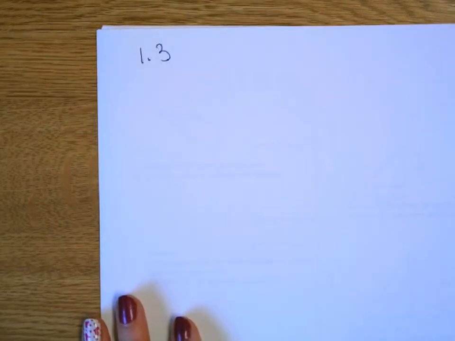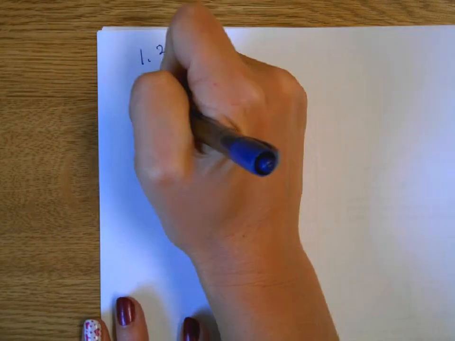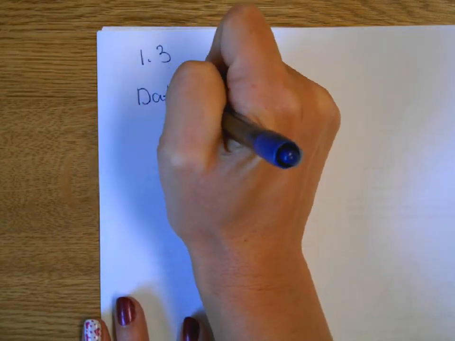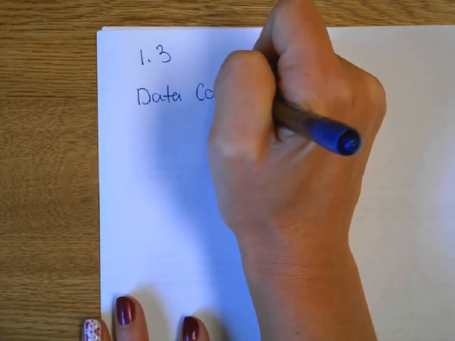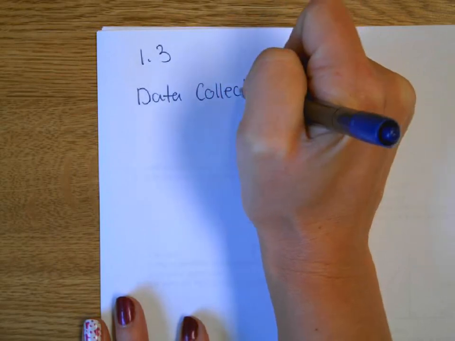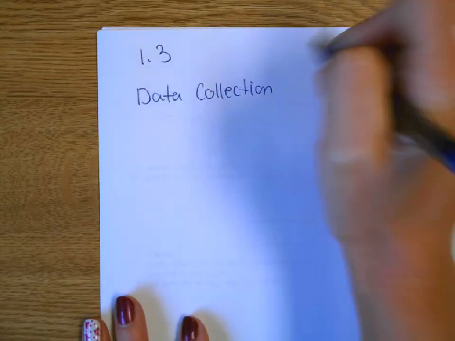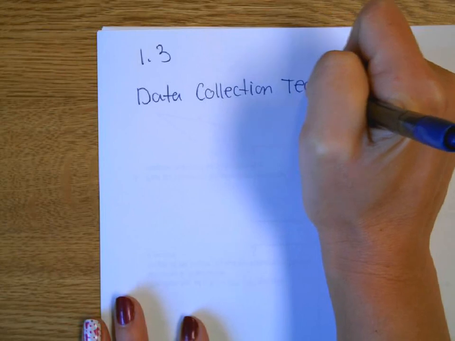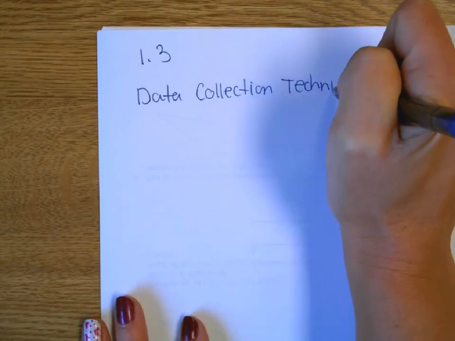First thing we're going to look at is 4 ways to collect data. Actually, yeah, 4 ways to collect data. So data collection techniques. It all depends on what you're studying, what technique you're going to use.